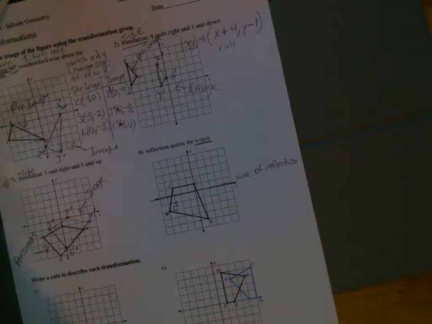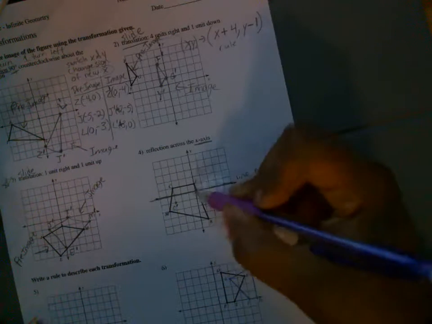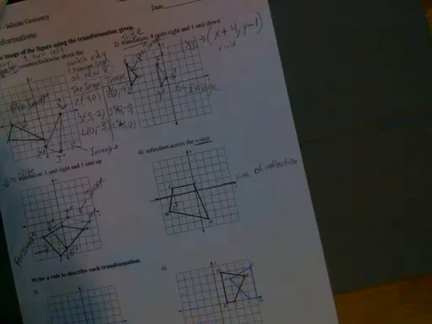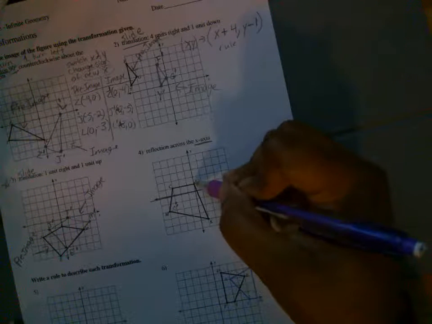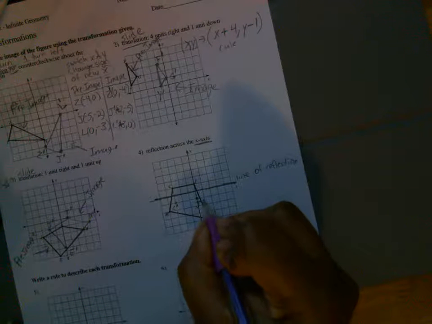J is going to be 1 unit above the line. Sorry, guys. 1 unit above the line. So when you flip it, it's going to be 1 unit below. This is your new location for J. So this is J prime.